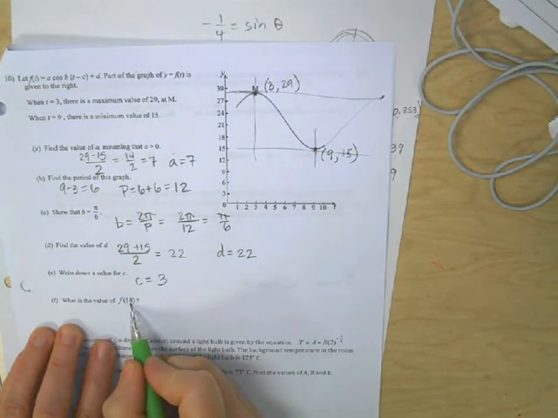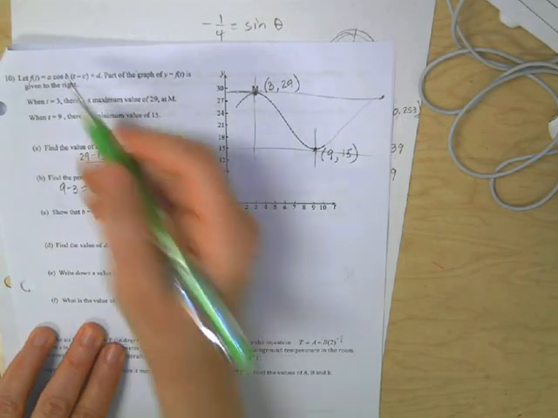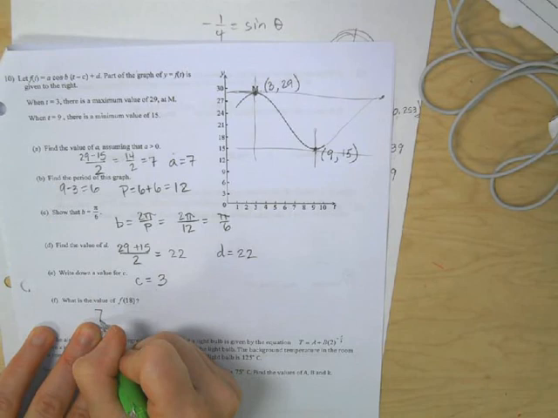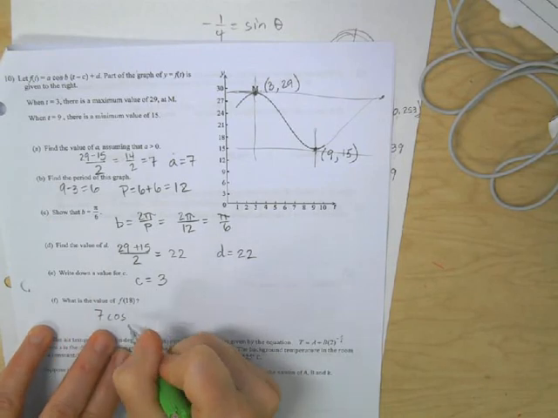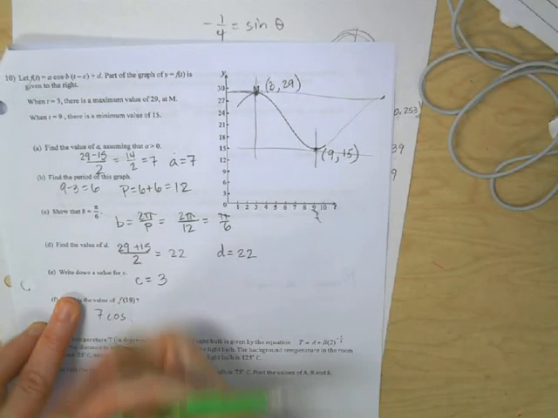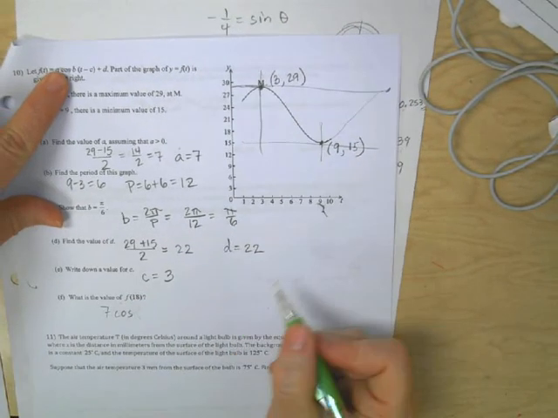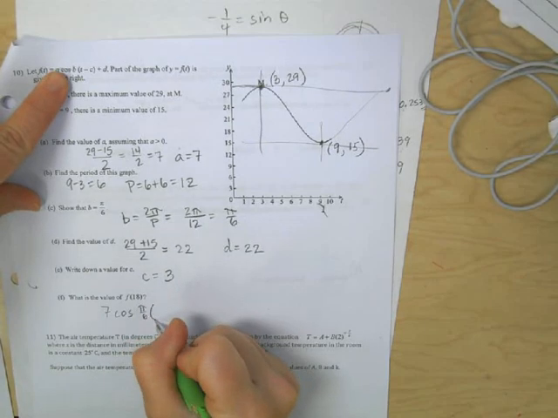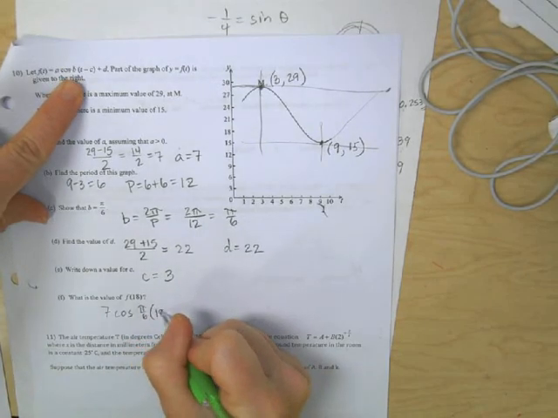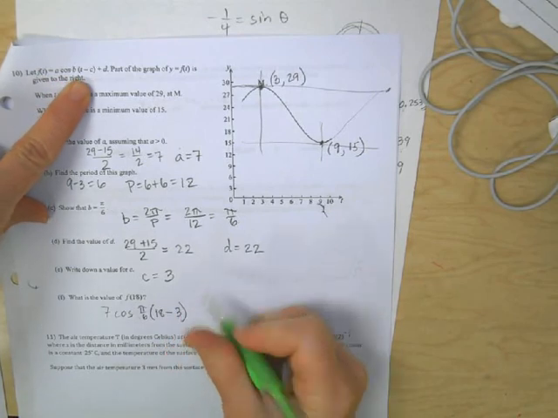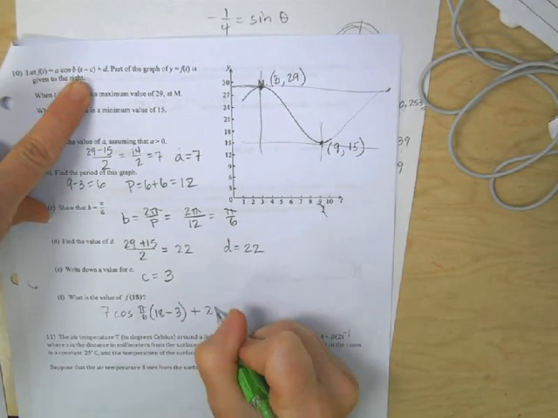Now, what is the value of f of 18? So I'm going to plug that into my equation here. So I have 7 times cosine of, whoops, I forgot my b. b is pi over 6. Parentheses, t is 18, so that's what this is, minus c, c is 3, plus d, d is 22.